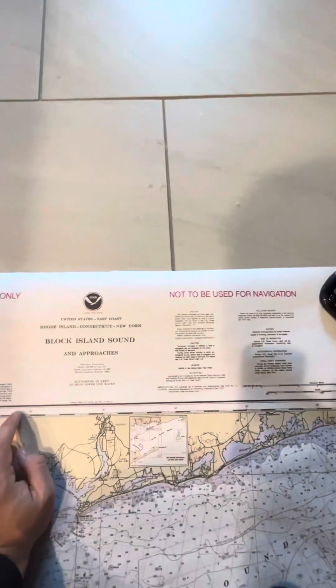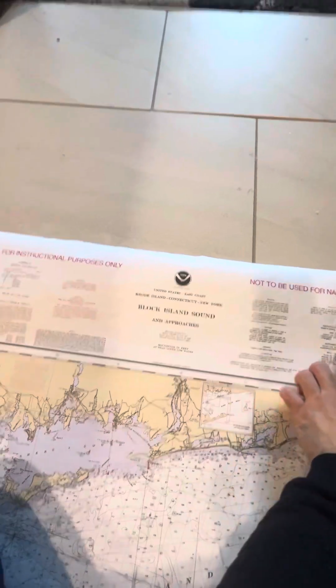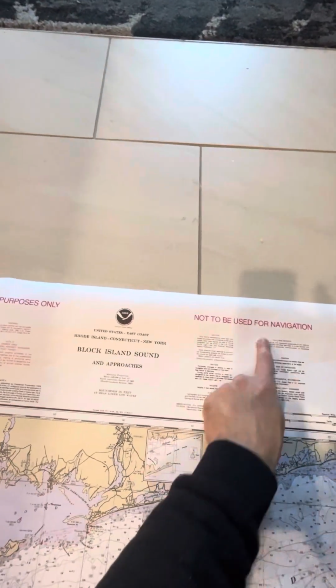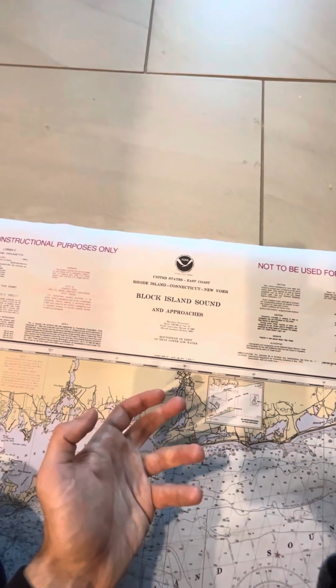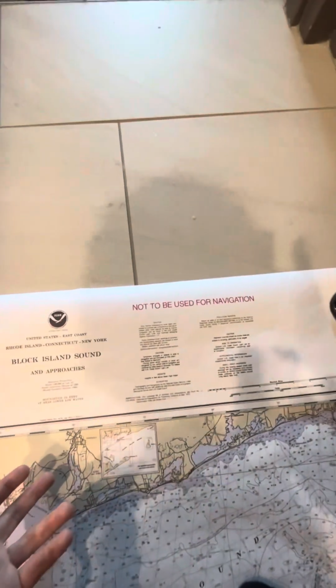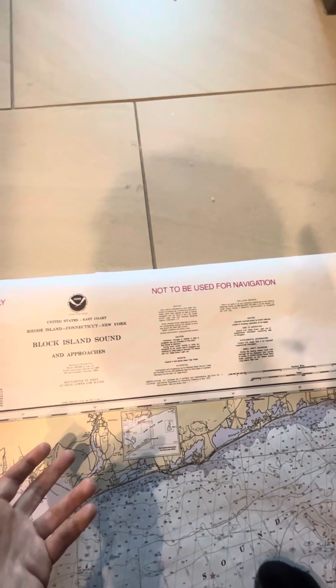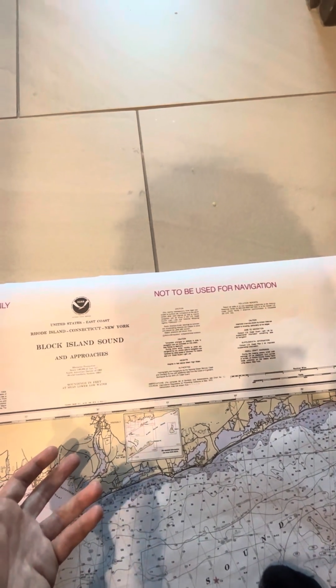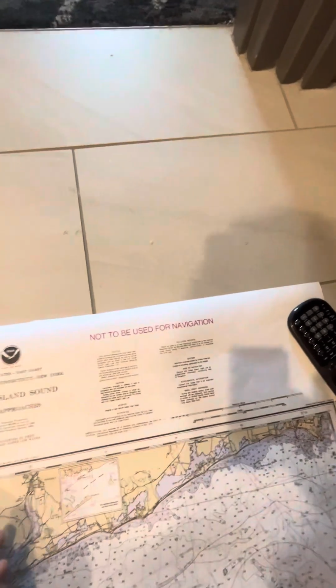The datum, the datum is around here somewhere. I'm just missing it. But the datum is the actual geodetic survey that was used to determine the information on this chart and the exact locations. I swear it's somewhere. I'm just missing it. It should be WGS 84 for this one as well.